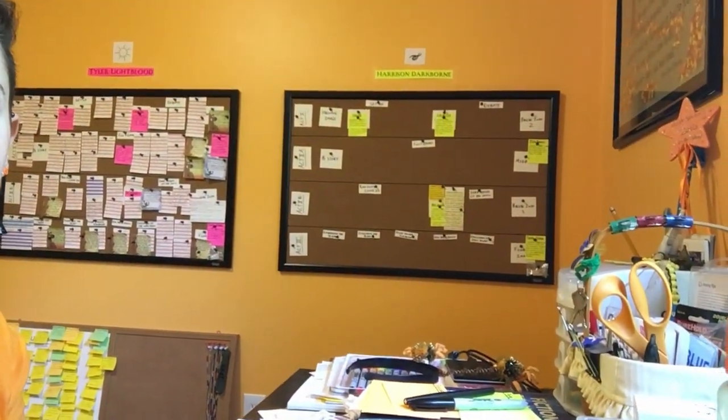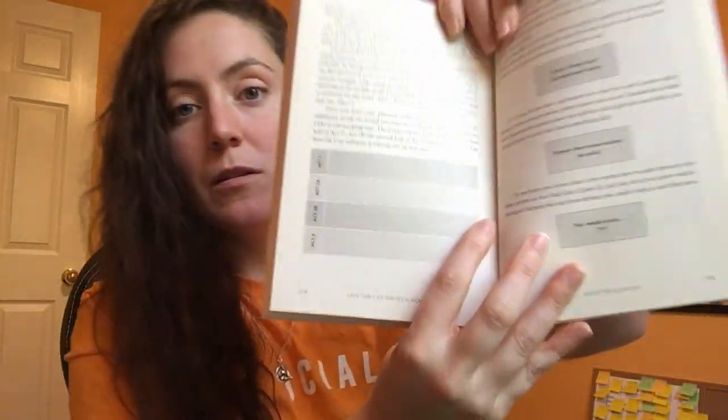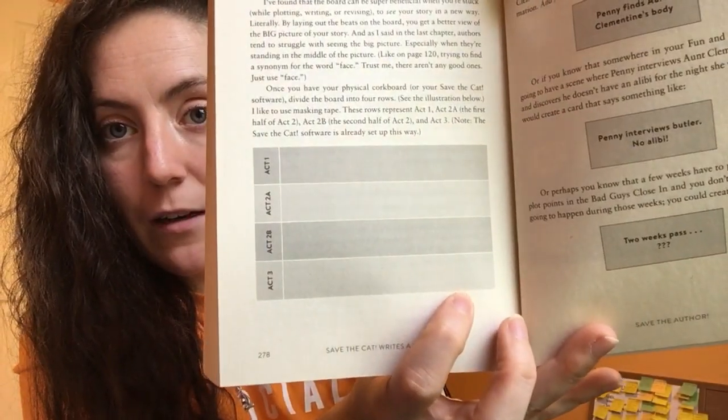You guys can see my boards behind me. They are actually sectioned off. Let me see if I can show the close one. See it? It's sectioned off into 4 sections there, and that's because it's the 3-act structure with Act 2 being broken down into 2 parts.